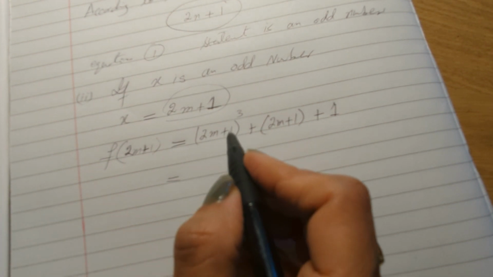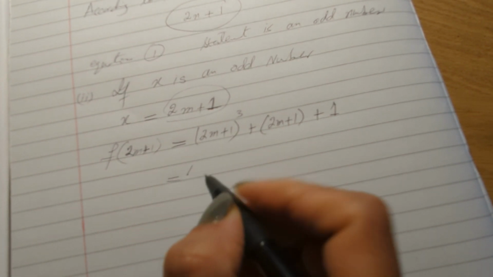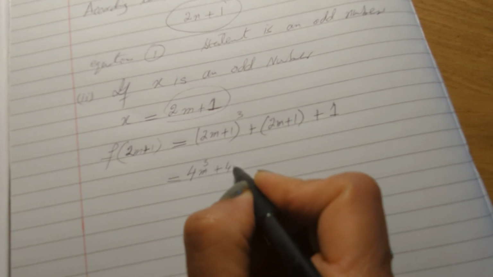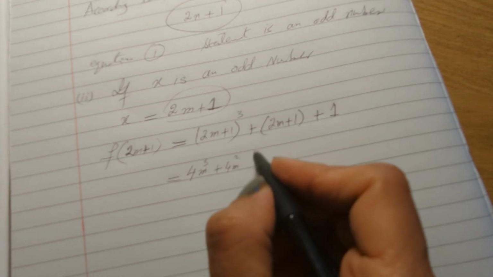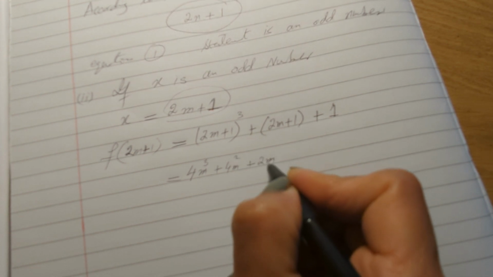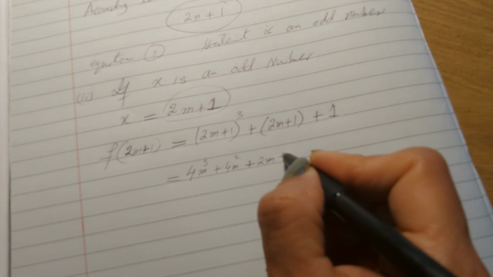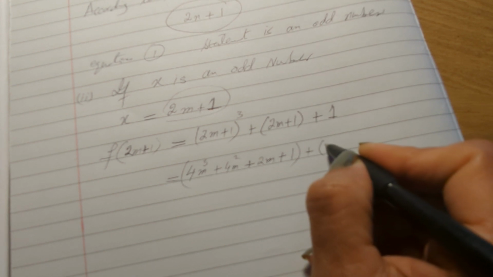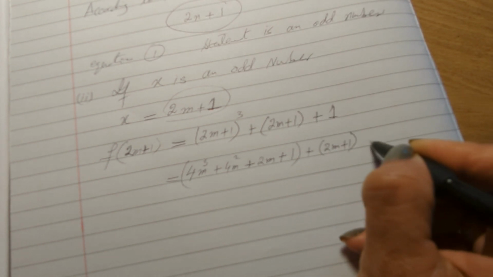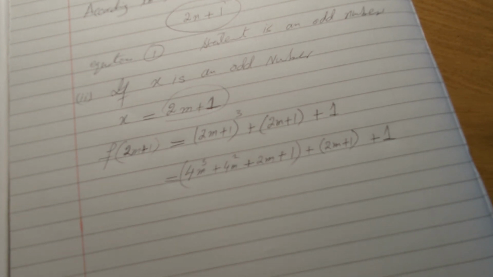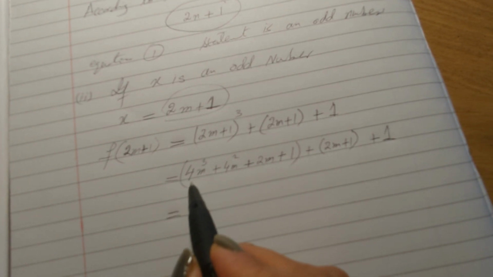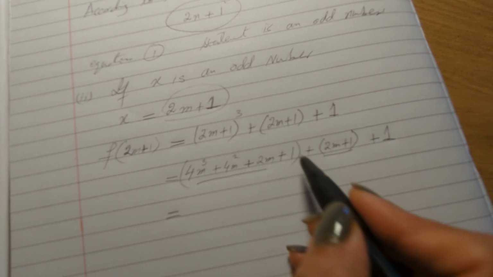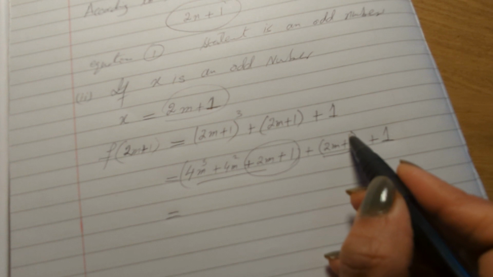So when I simplify it, it will be like this. Now we have two terms like these, 2m plus 1 and 2m plus 1.